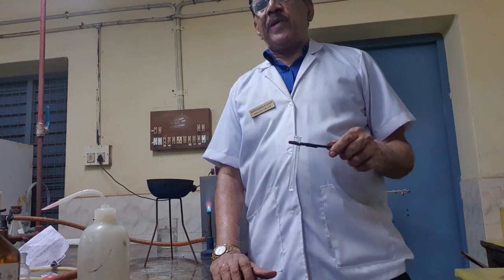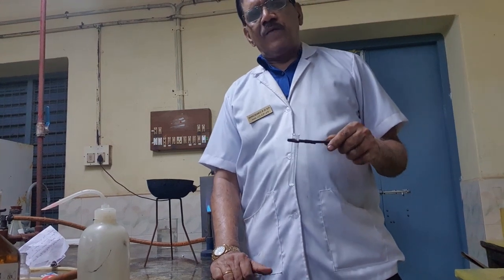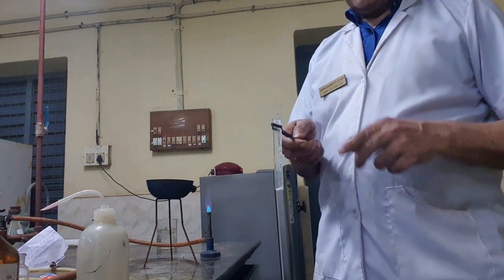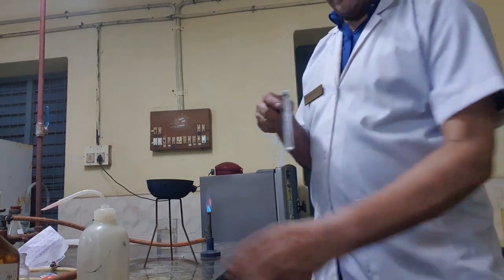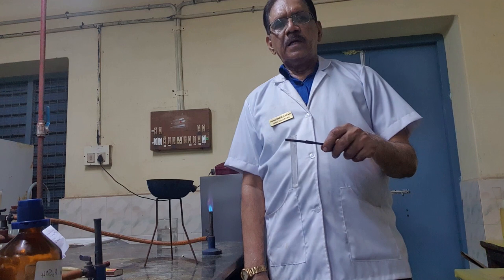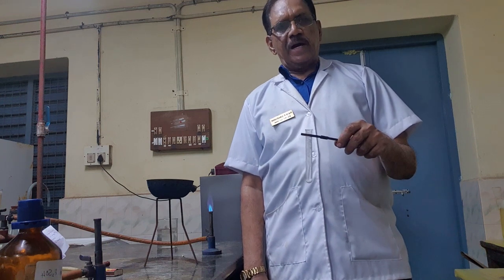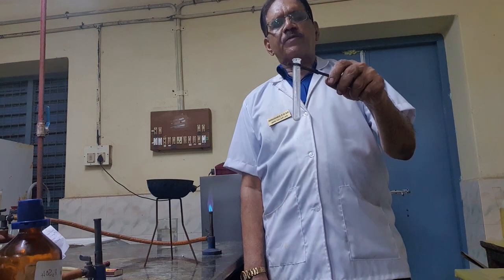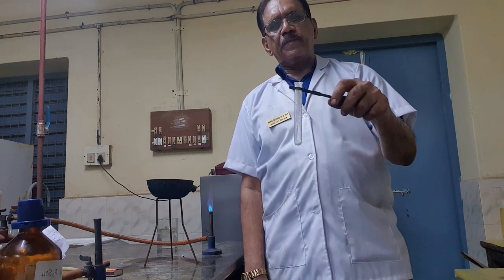Next test for iodide is action of silver nitrate. So, a little pinch of potassium iodide. Dear students, next test for the iodide ion. Potassium iodide I have taken, a few milligrams of potassium iodide in a semi-micro test tube.